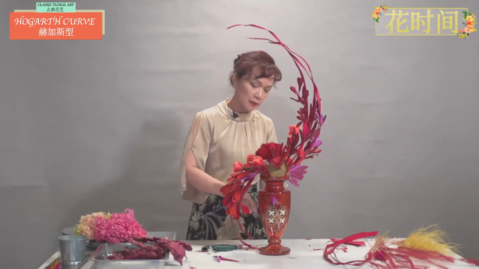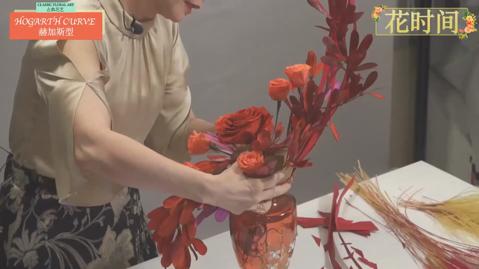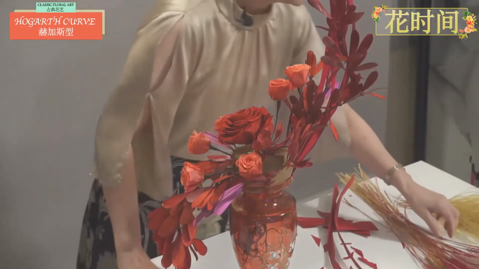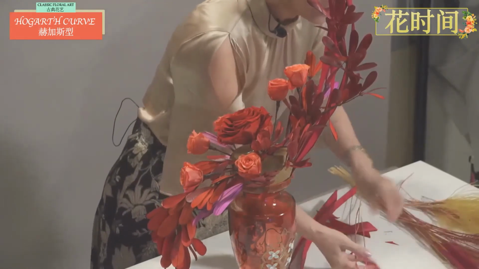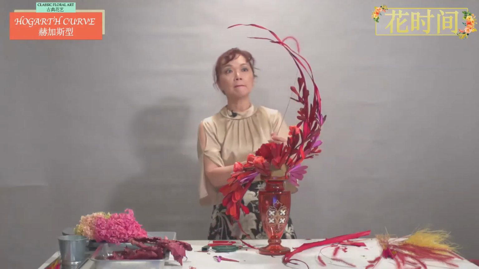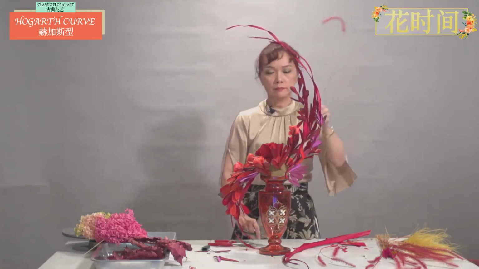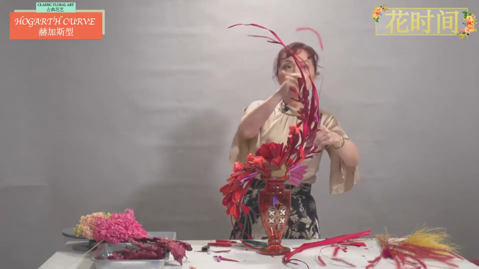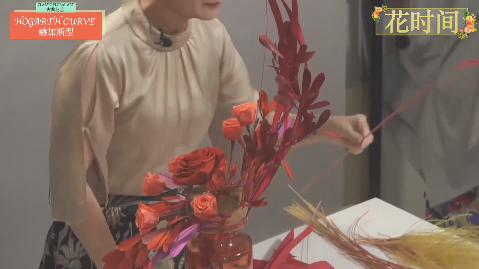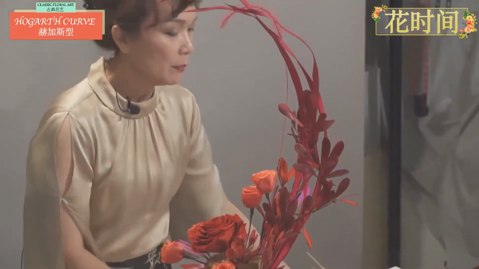So selection of materials is another one. We can very cleverly select. So here we are, we have some line material, very frizzy. Okay, let's see. This is why we prepare.